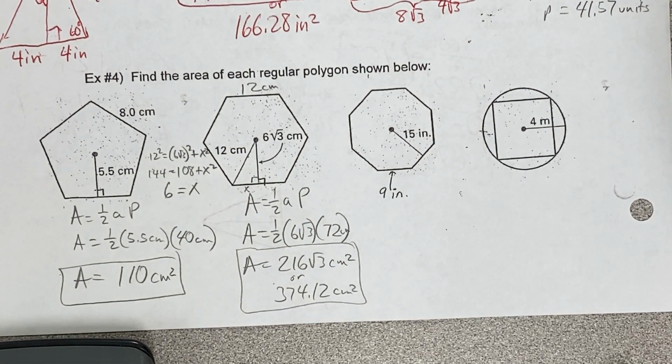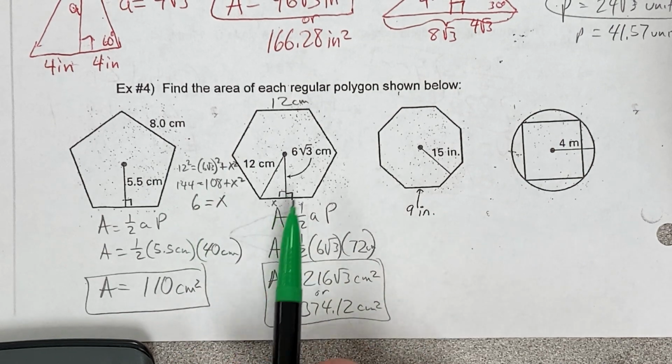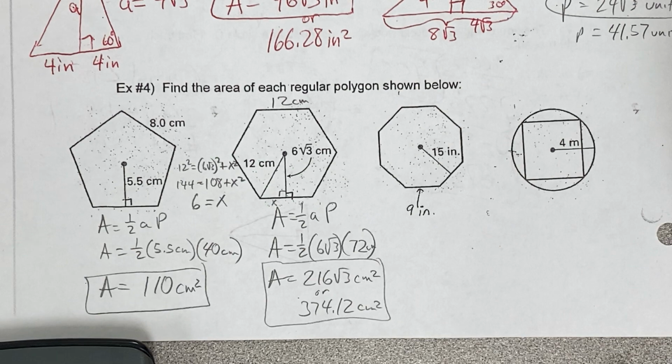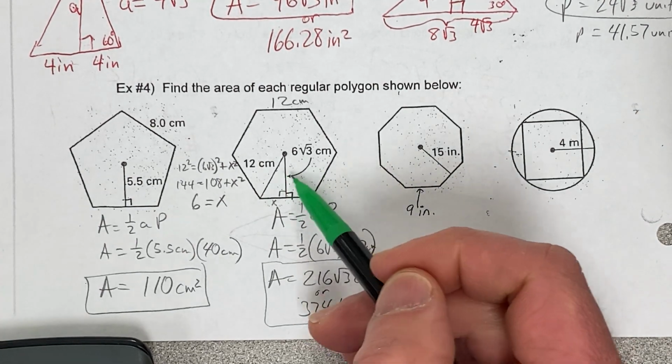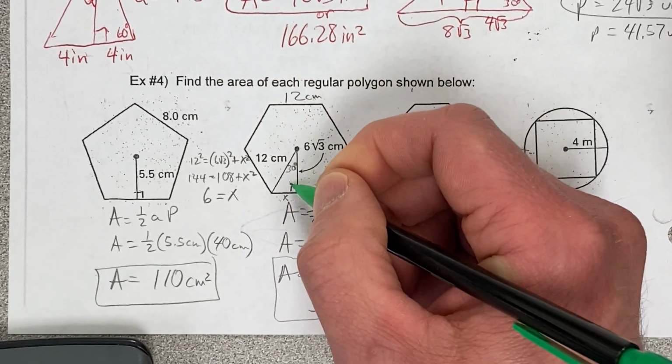Now, I was just thinking, you totally could have done this another way. If you didn't want to do Pythagorean theorem, you could have found the central angle like we've done previously. So let me think there. 360, oh, this is another hexagon. Seems like we do those a lot. So I'll divide it by 6. The central angle is 60, which makes this 30 degrees.